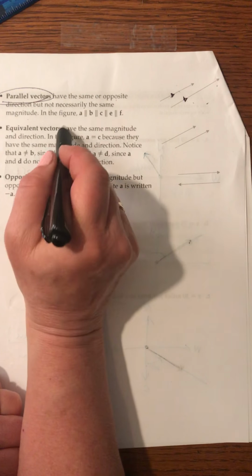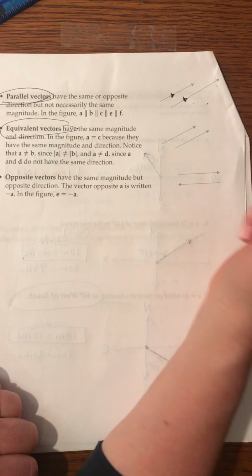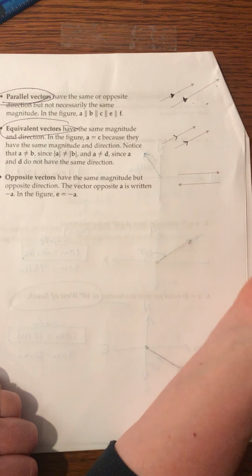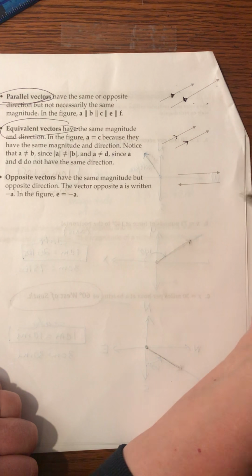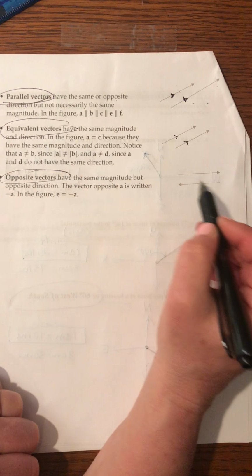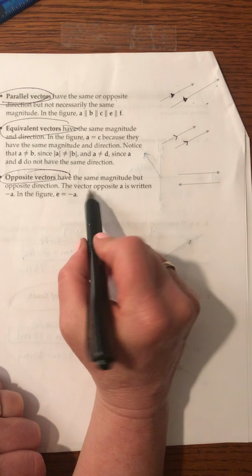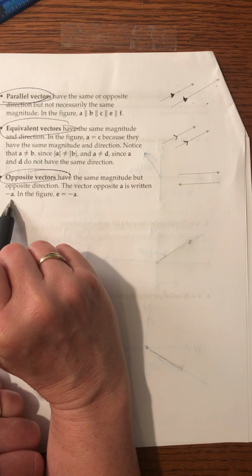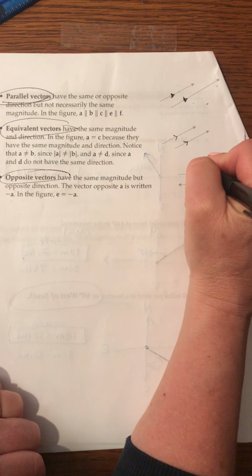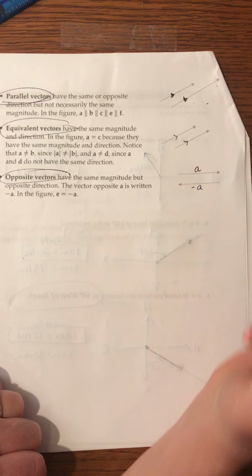Equivalent vectors have the same magnitude and direction, so they're really identical. These are parallel to each other because they're going in the same direction, and they're the same length, same magnitude. And opposite vectors have the same magnitude, so the same length, but they're going in completely different directions. The opposite of vector A is written as negative A. So let's say this is vector A. Since this is going in the opposite direction, this is negative A.